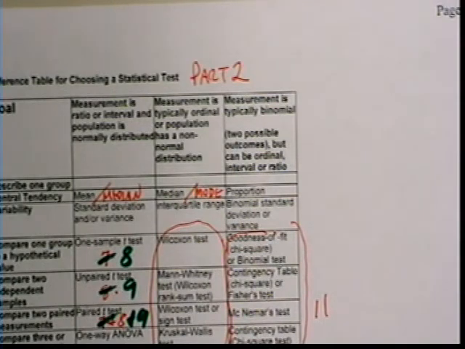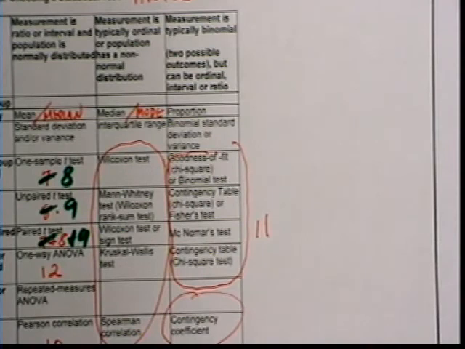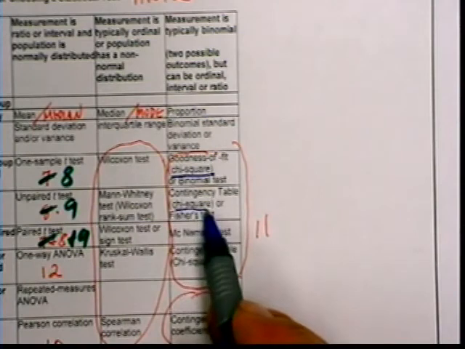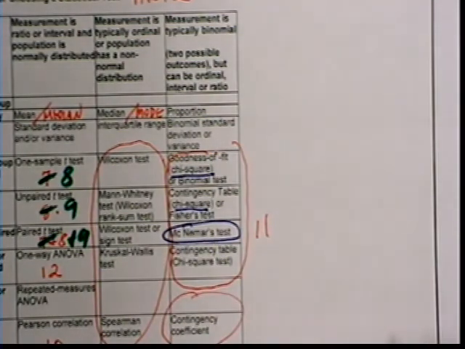Again, let me come back before you leave on me. Chi-square is one of those tests that's used a lot. If you go through and look at the literature, you'll see that it is in a lot of the literature. Let me go back to the table that we were looking at previously, and you can see that it is here. Chi-square is here, and then we've got McNemar's test, which is also covered in this chapter.